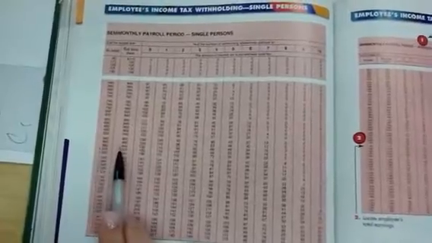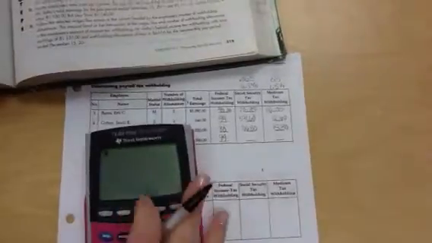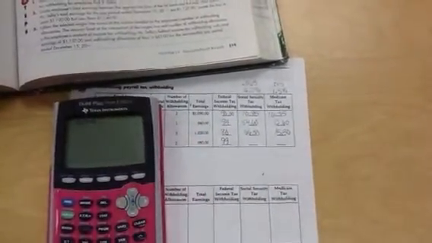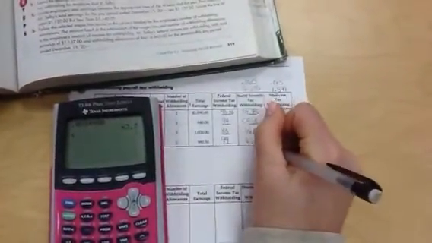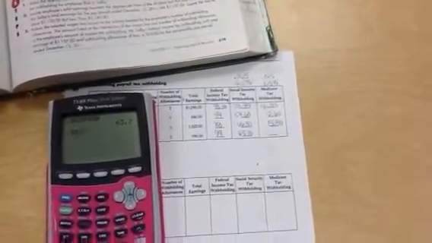It's going to be in this row. She has 2 withholding allowances, so 0, 1, 2. That's $99 withheld for income tax. Calculate her Social Security tax withholding, 0.065 times 980, $63.70. And her Medicare tax withholding.